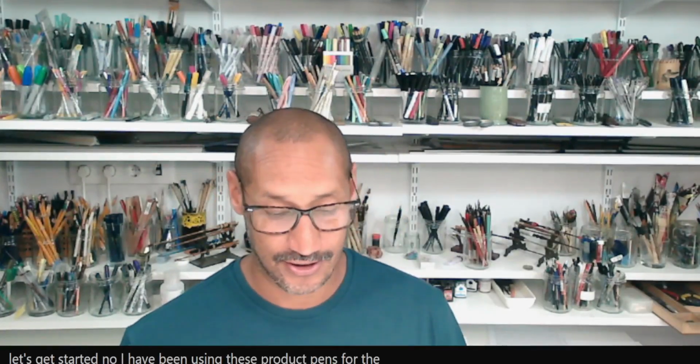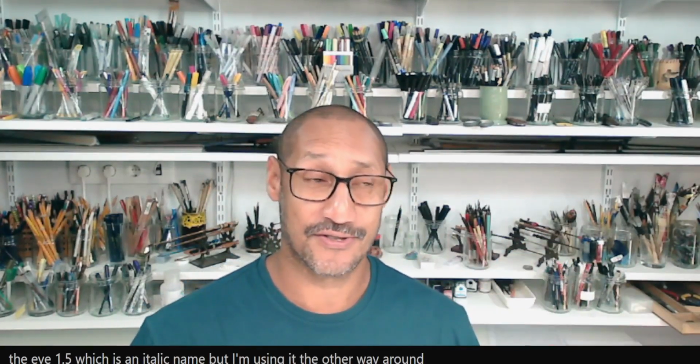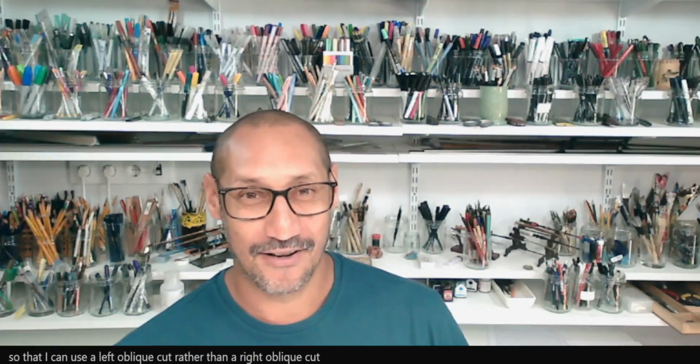Because the Cadels are quite tricky. So let's get started. Now, I have been using these Pratik pens for the Cadels. So I'm using the I 1.5, which is an italic nib, but I'm using it the other way around, so that I can use a left oblique cut rather than a right oblique cut, which is for a very specific reason.